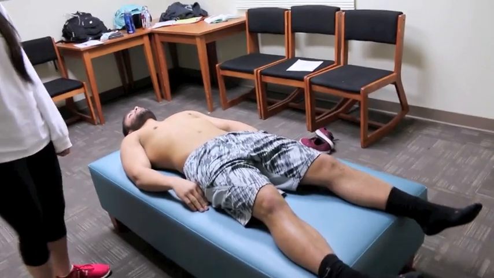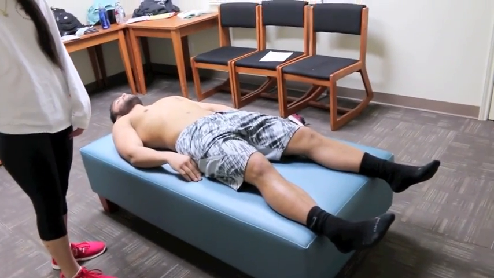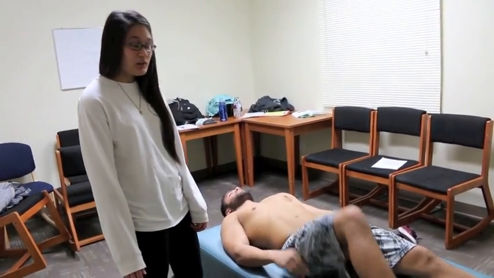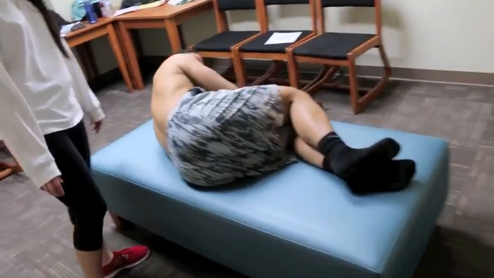I will be palpating the ischial tuberosity. To do this, you can have the patient either standing with the knee on the table or laying on their side with their legs bent. For this video, we're going to be having the patient lying on their side with legs bent.